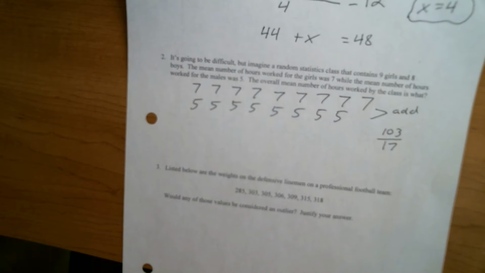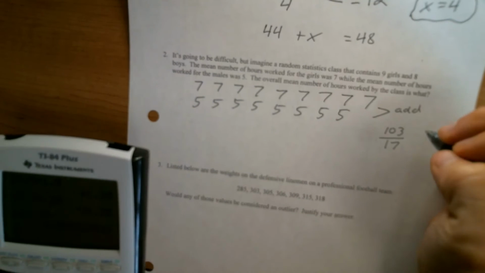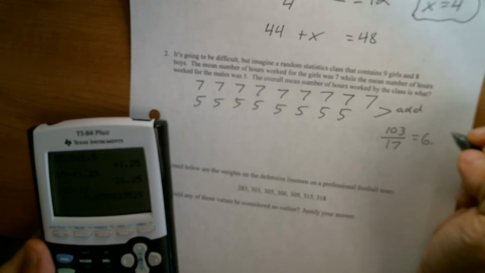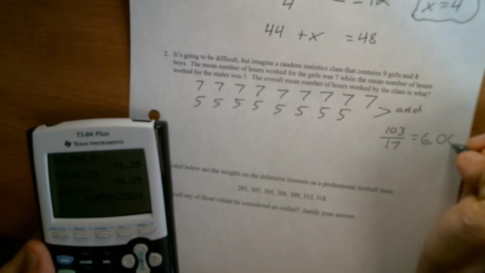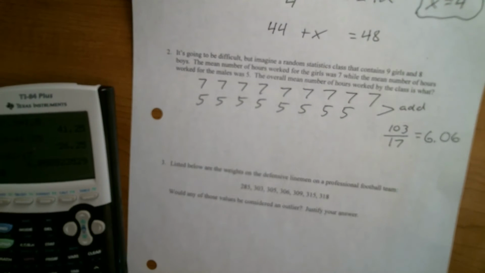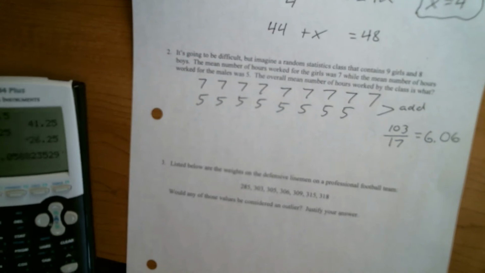All right, and then I would just type that in. It's 103 divided by 17 and get something like 6 point, we'll say 06. We'll go to the nearest hundredth on that. All right, so that is one way you can do it.